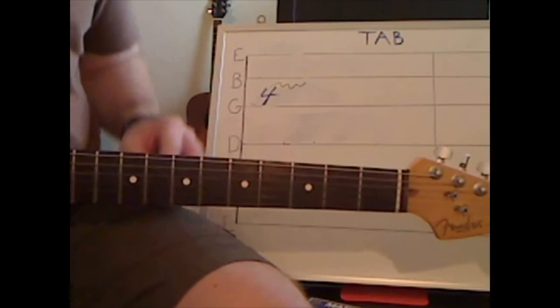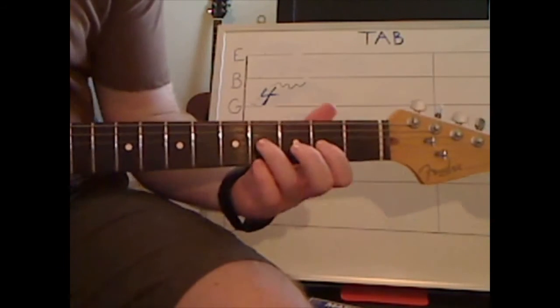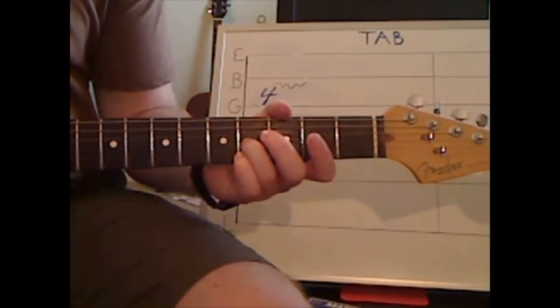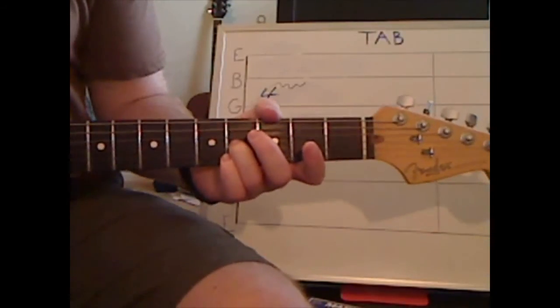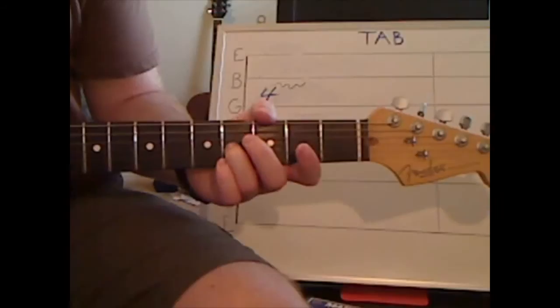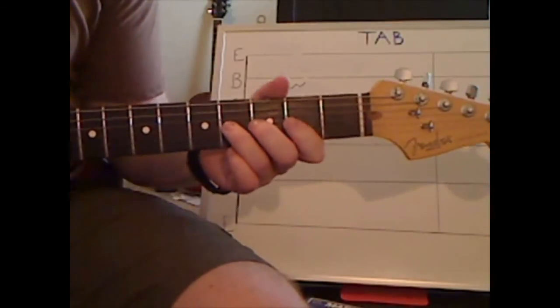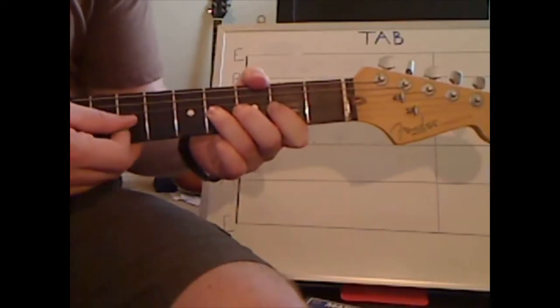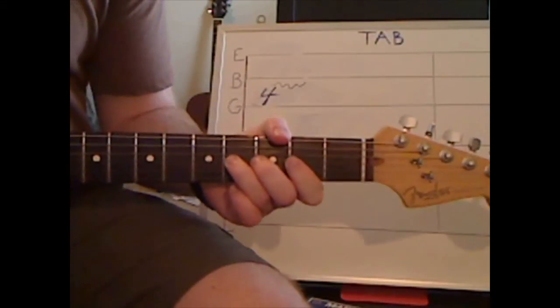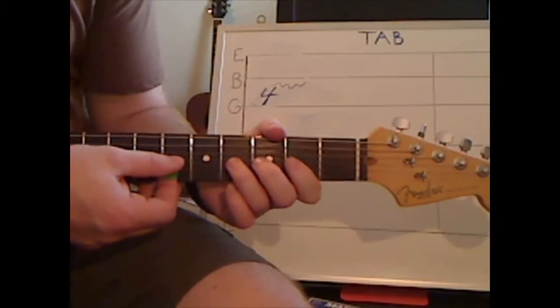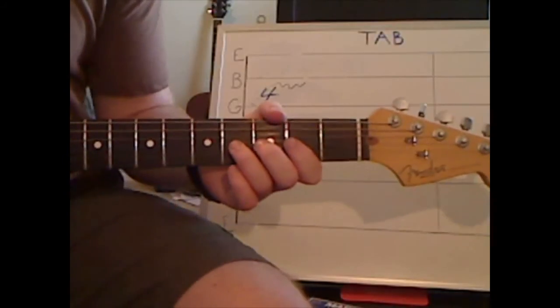I'm going to go to that note. That's 4th fret on the G string. Okay, so that's where I'm at. Now, when I play that note, I'm not just going to play it and let it ring. I'm going to shake the string. So instead of just leaving it like this, instead of just doing that, I'm actually going to shake that string a little bit. This is what I mean by that.